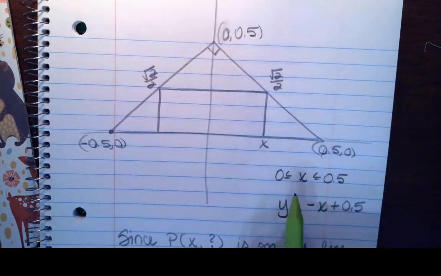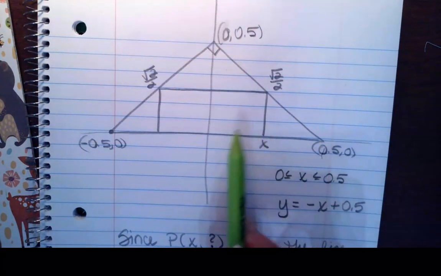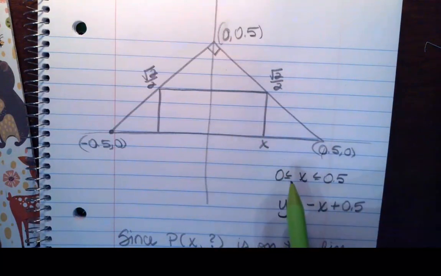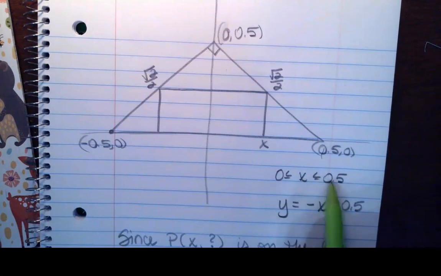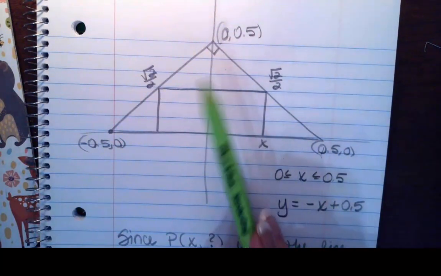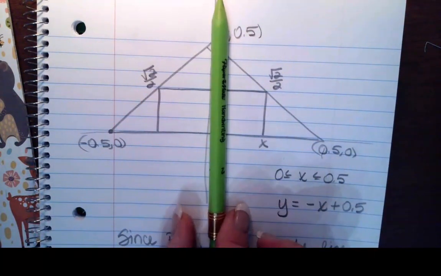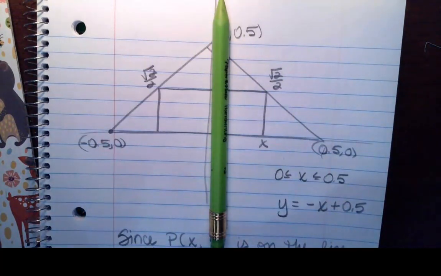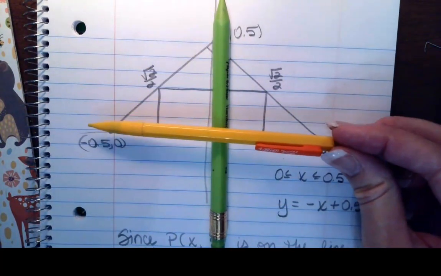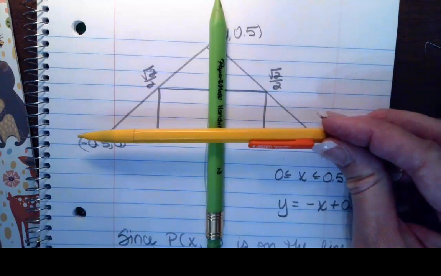So I'm going to arbitrarily state that x is on this side. Okay, so I've got 0 is less than or equal to x is less than or equal to 0.5. So just to make it easier to see what this is, I put this on an xy coordinate plane. And so we have our xy coordinate plane right here.